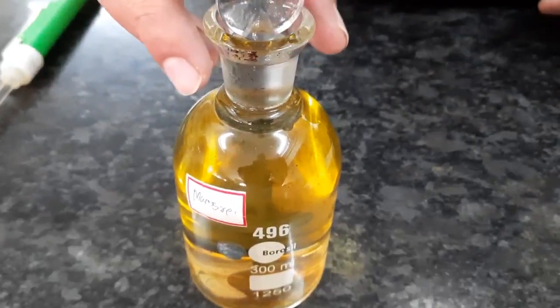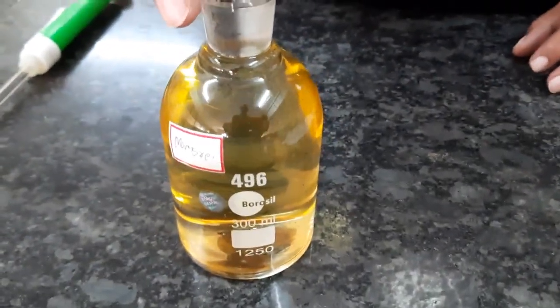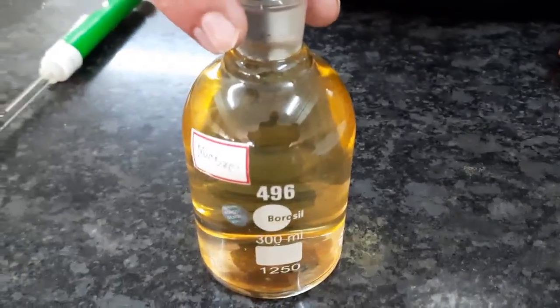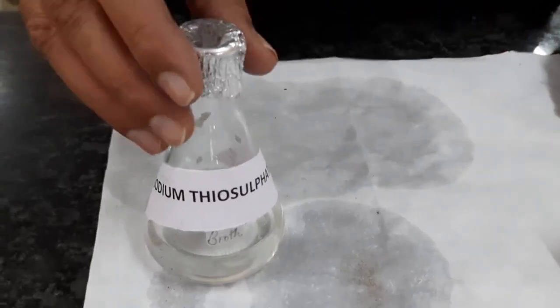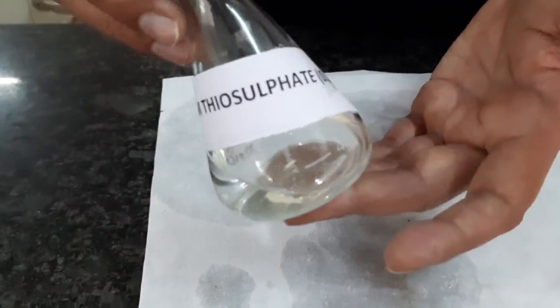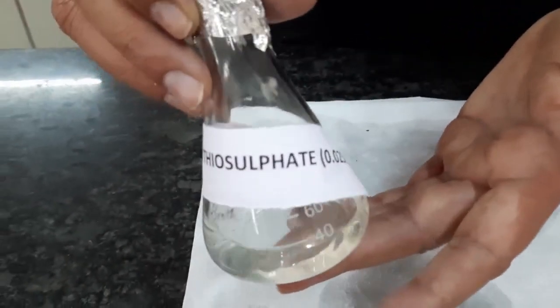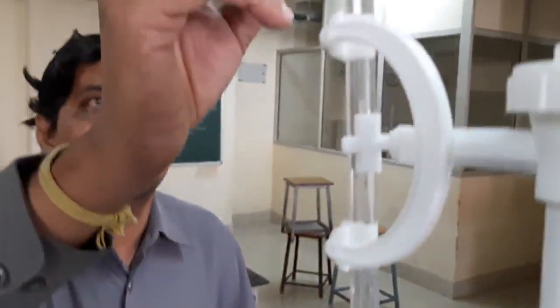Now the water sample after adding concentrated H2SO4 has attained a clear solution. So this can go in for the titration. For the titration we will be using sodium thiosulfate as the titrant, and you can see the normality of the sodium thiosulfate here, and this has to be added to the burette.